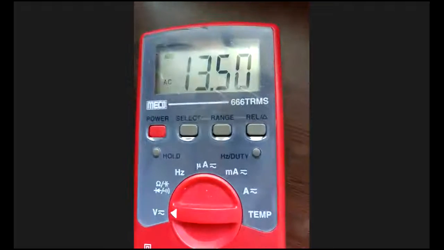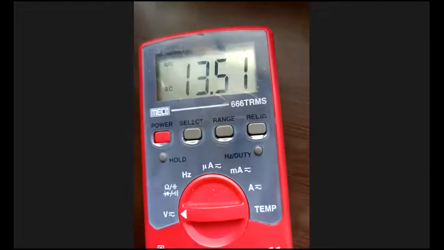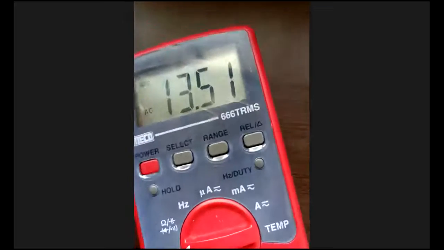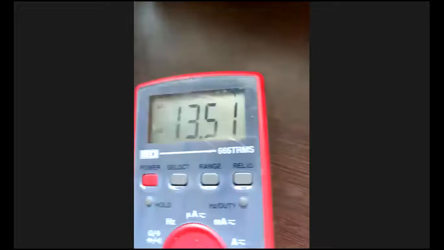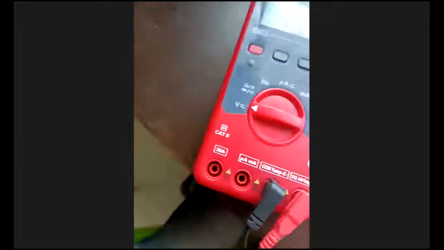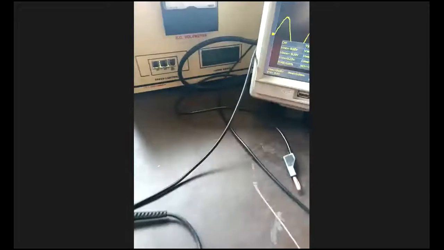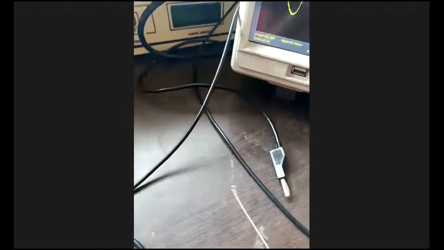Here I have stopped here now. How much is it? 13.5 or 13.4 here now. So that is called AC voltage. You note down AC voltage. AC voltage you have to note down here now. And one more thing. I will turn this one off here.